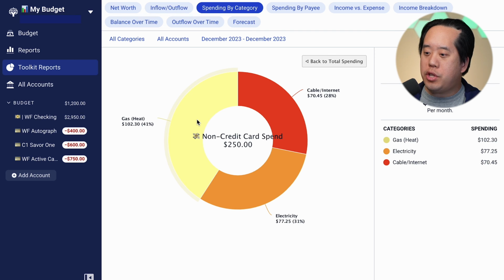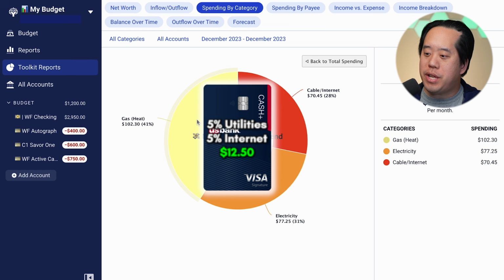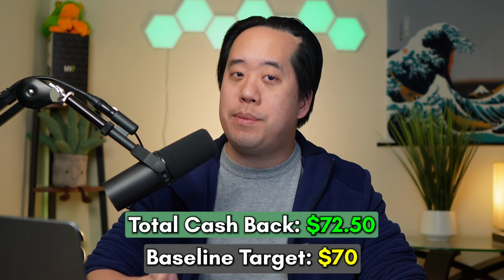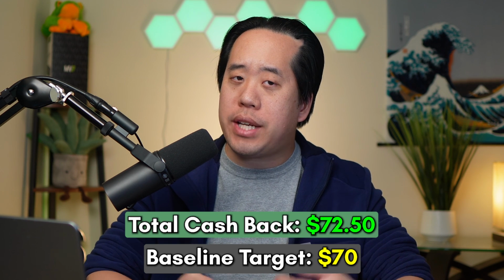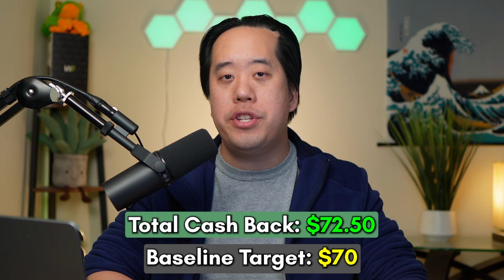So if we were to cover these $250 of utilities with the US Bank Cash Plus card for home utilities and internet at 5% cash back, this would total an additional $12.50. Totaling everything all together, that would be $72.50 of cashback, which now beats our benchmark cashback value on just a single 2% cashback card by $2.50.